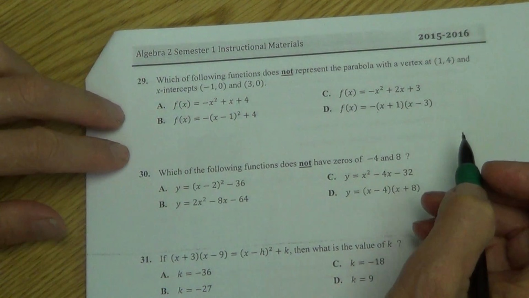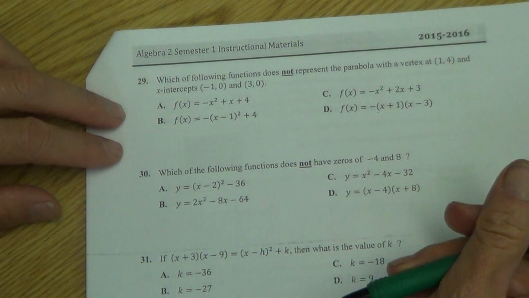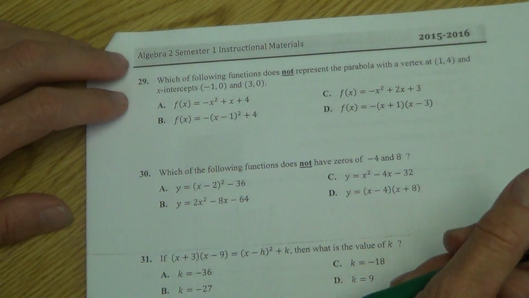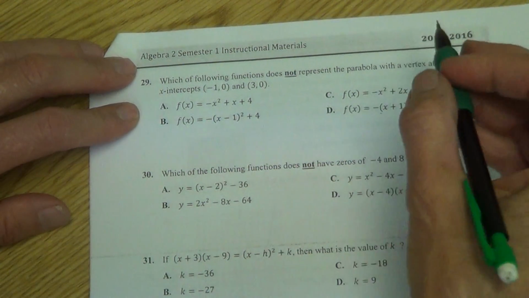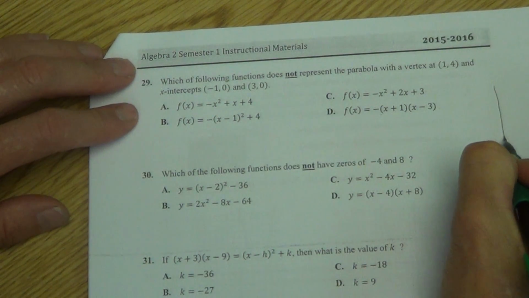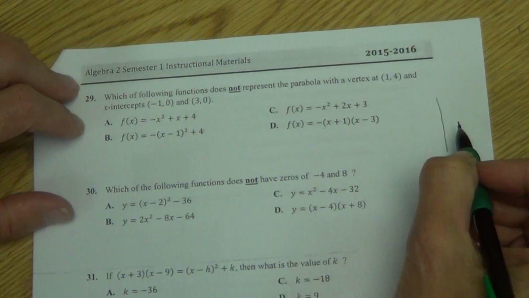The next one says, which of the following does not represent the parabola with the vertex at 1, 4 and intercepts at -1, 0 and 3, 0? So let's just draw this in our mind's eye here.